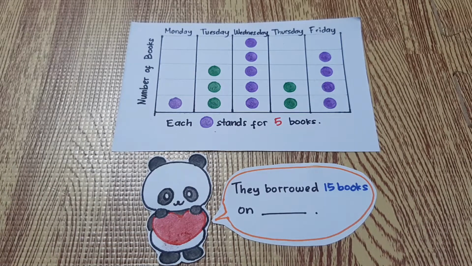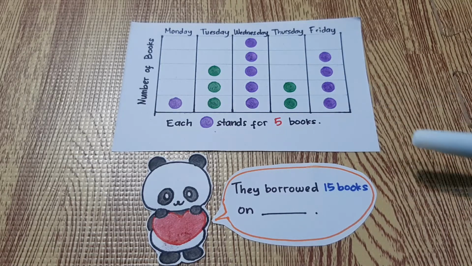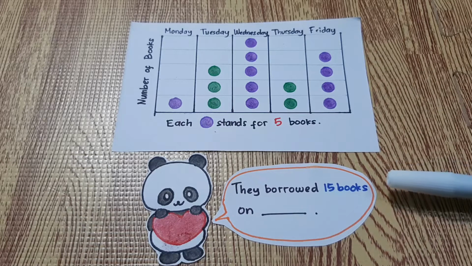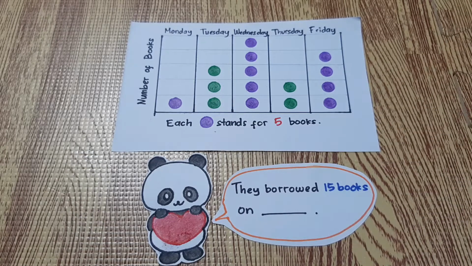Do you understand? Okay, again, if you know the number of books and want to find out how many symbols there are, in this case circles, you have to divide. So 15 divided by 5, which is 3. So the answer is Tuesday.